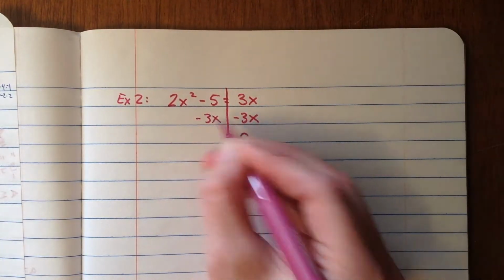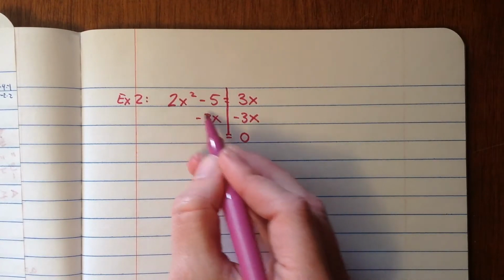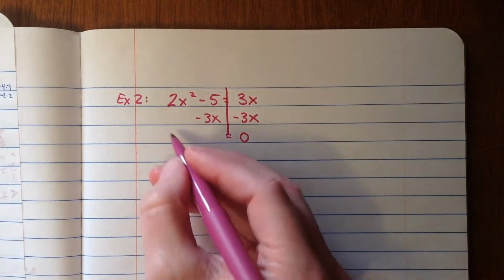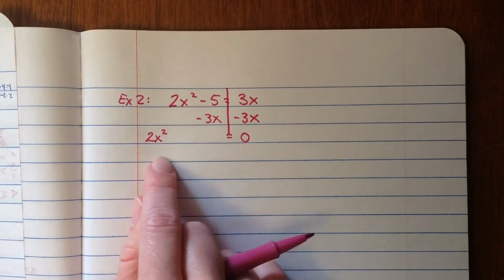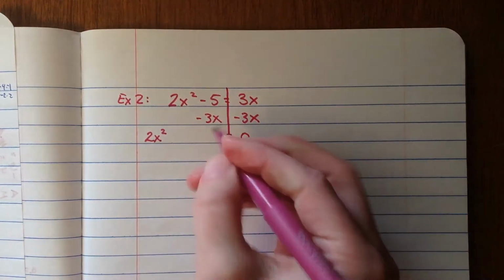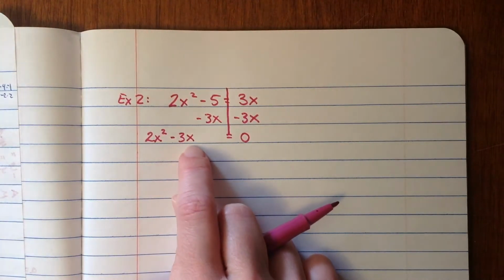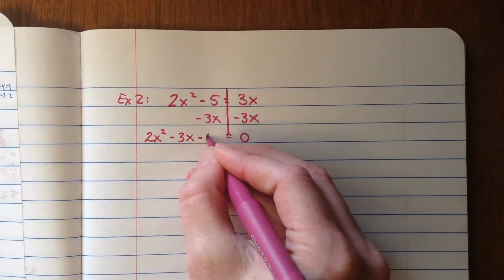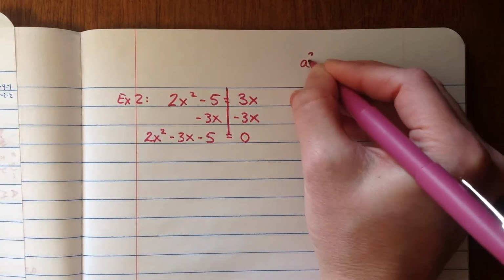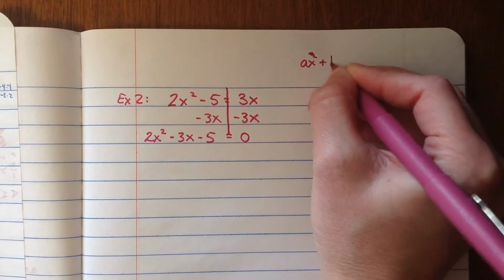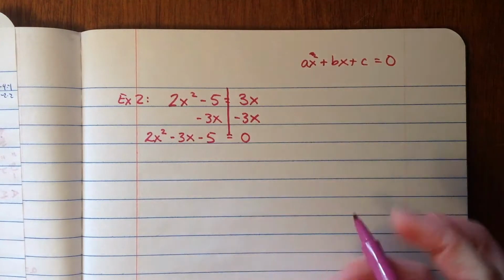And I also am going to subtract 3x from this side. Now, this is an x squared, this is a 5, this has an x with it. So none of these are like terms. We can't combine them. So I'm just going to rewrite it in the proper form. So I'm going to put my 2x squared still. I'm going to put my minus 3x in the middle because that's my b value, right? That's the letter that goes with the x, and then it's going to be minus 5. So we want to make sure that those are in the correct order. Remember, in general, it's always ax squared plus bx plus c is equal to 0. And so I want to make sure that my terms are in the correct order.